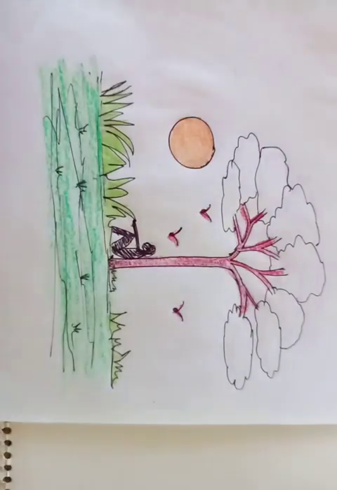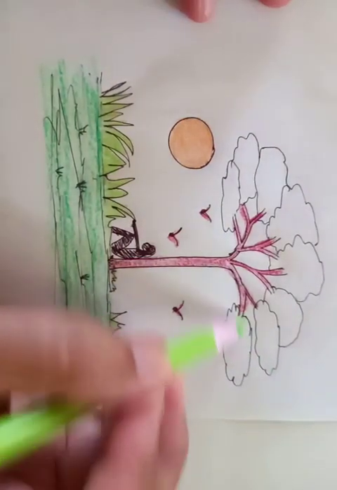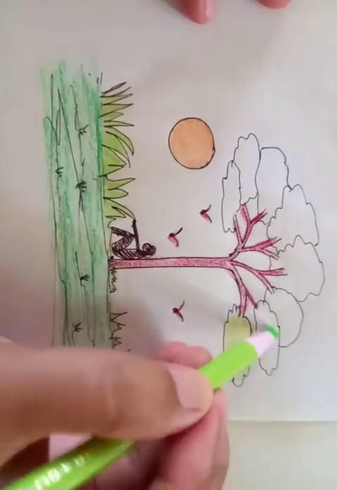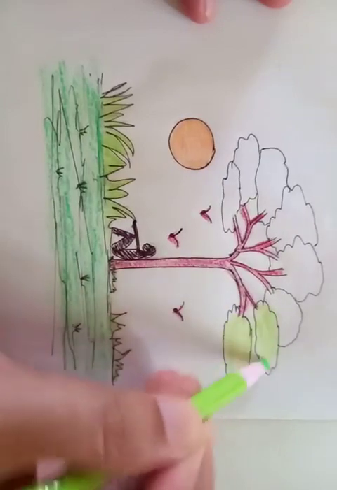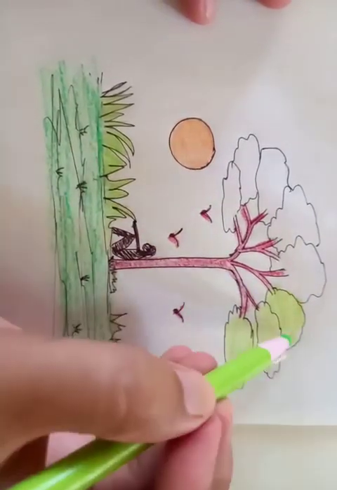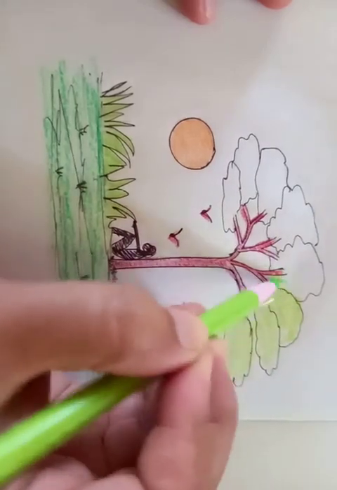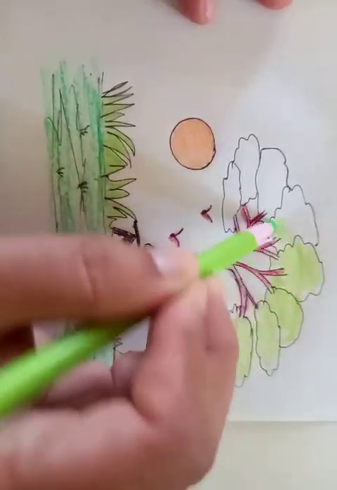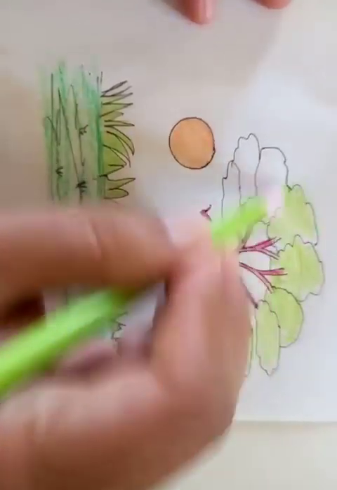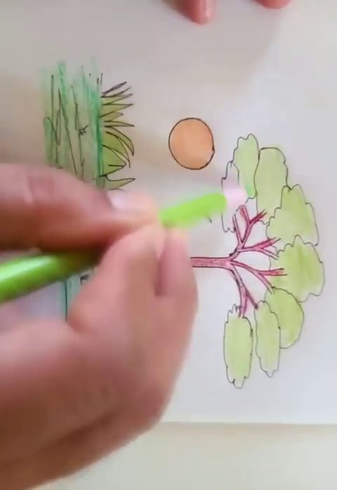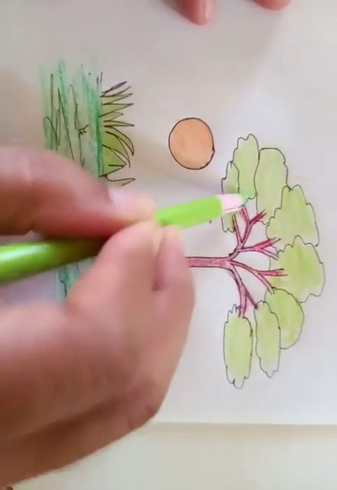For the leaves on top of the trees and the branches, so let's draw a few lines like this. The outlines, as you can see, this is defining the basic shapes of a tree.